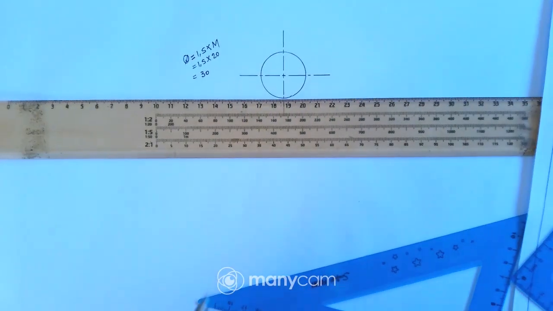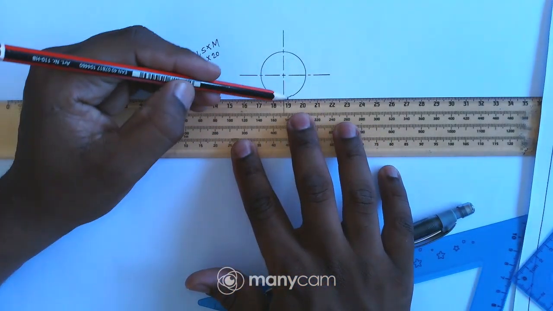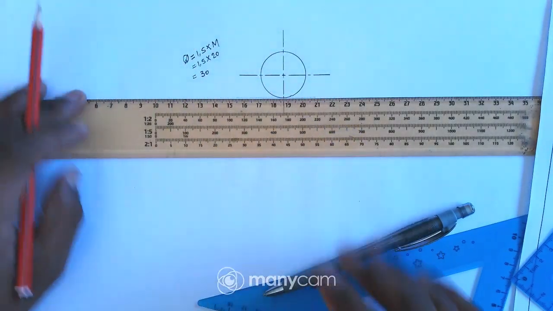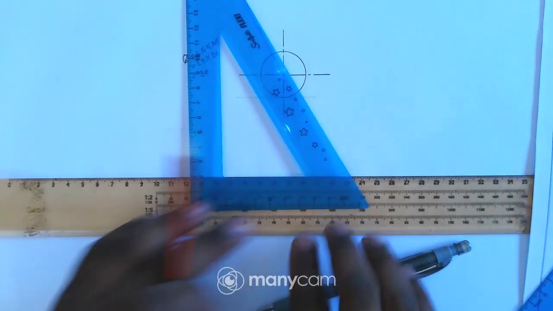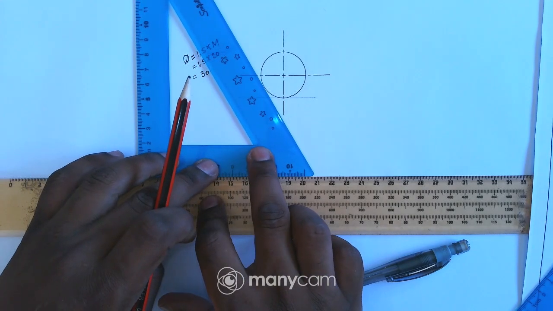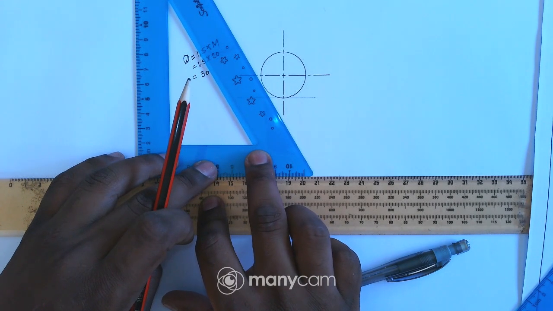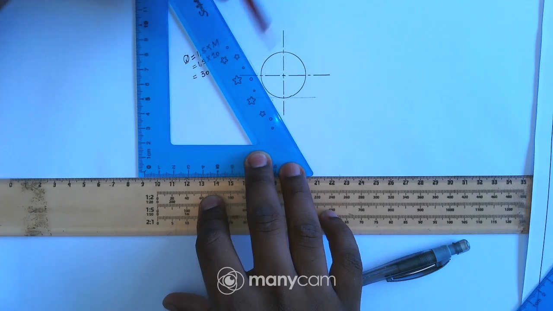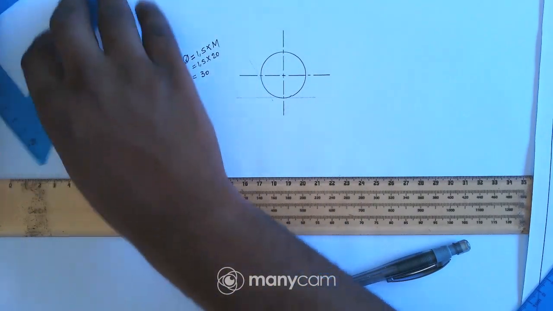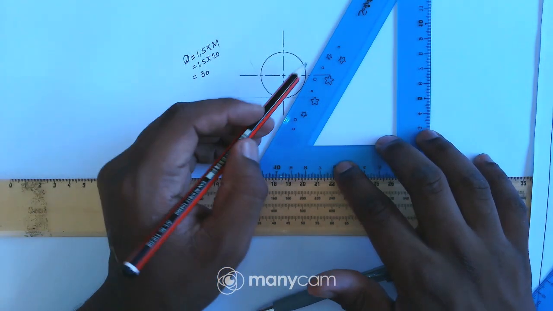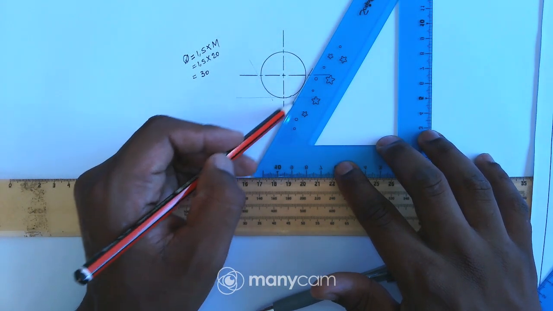Construction line like that. And then I take my 30 by 60, I slide it towards the circle. So when it touches the circle, I just draw a line like that, and I flip my set square to the side and I draw a line.